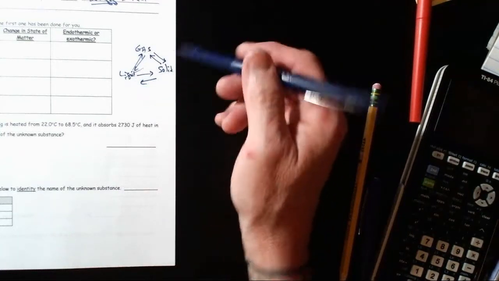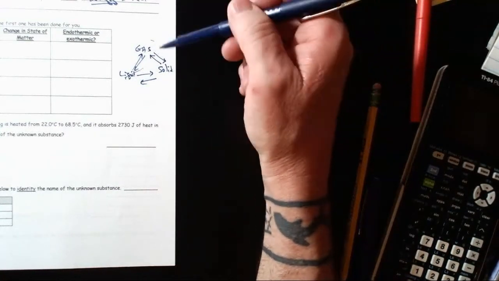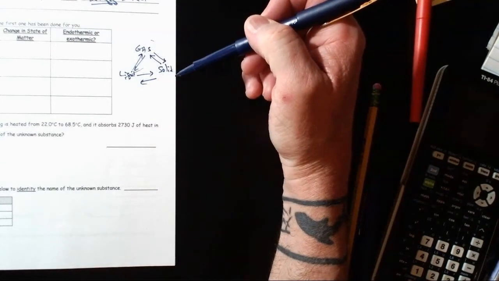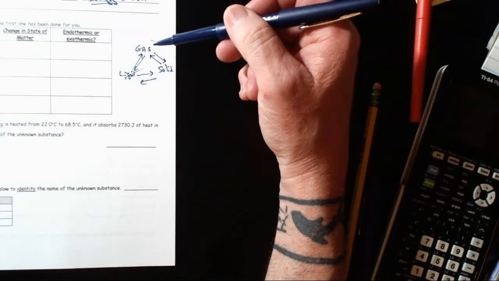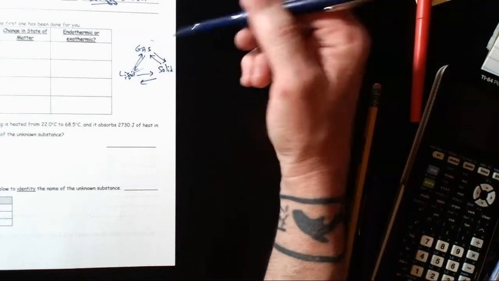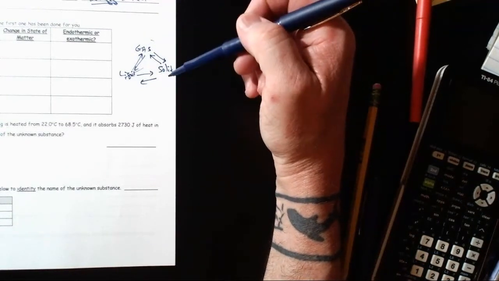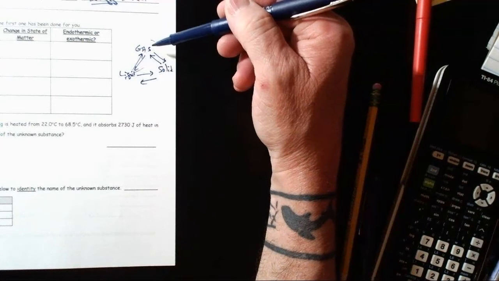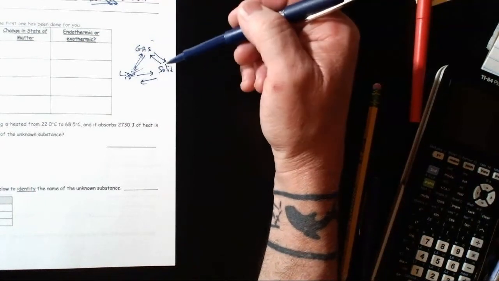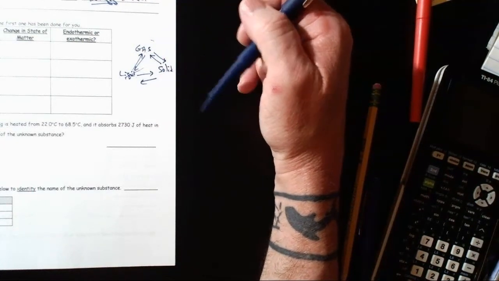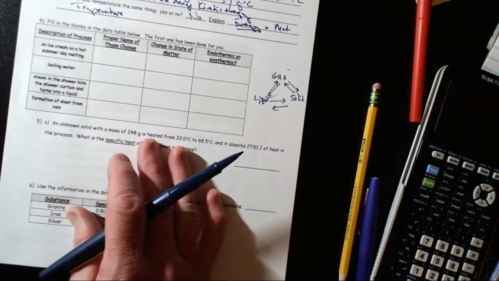Probably call that freezing. Now, what about these two directions over here? Obviously, if a gas is going to a solid, it's got to lose a lot of energy, so that's exothermic, and that would be called deposition. From a solid to a gas, that's got to gain energy, and that would be called sublimation. So let's come over here to our chart.